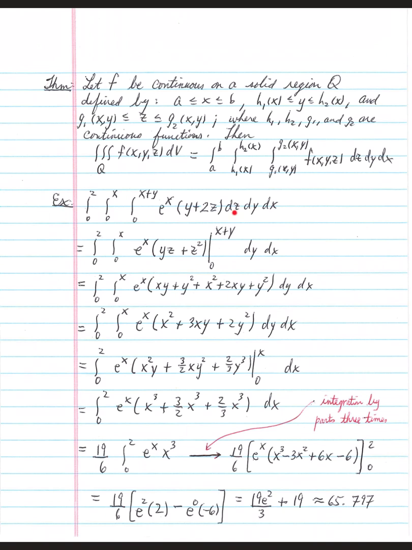Since we took the antiderivative with respect to z, z will catch the x plus y and the 0. Substituting in, we have e to the x times xy plus y squared, and again that's z replaced with x plus y. This z, when it becomes x plus y quantity squared, means we're going to write that twice and FOIL. That will give us x squared plus 2xy plus y squared.